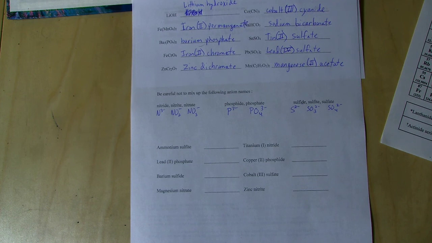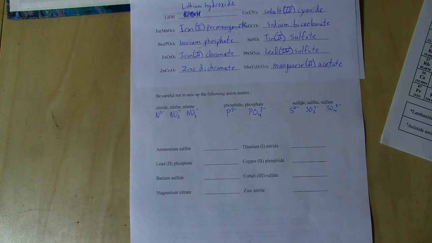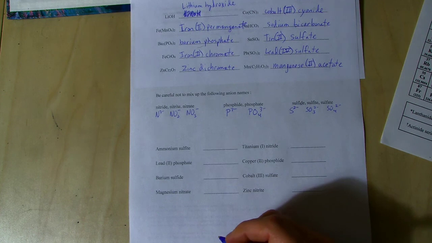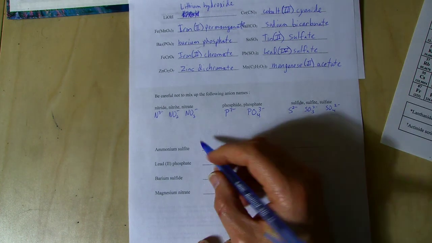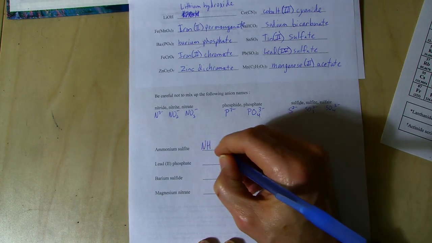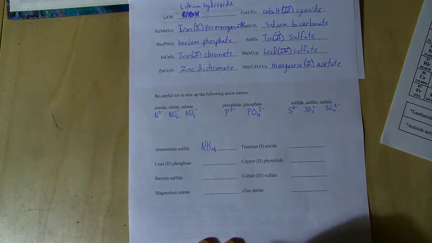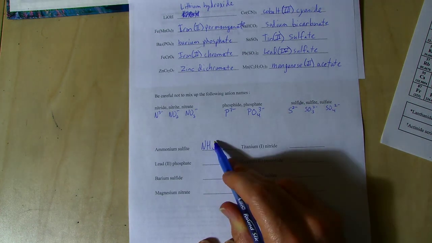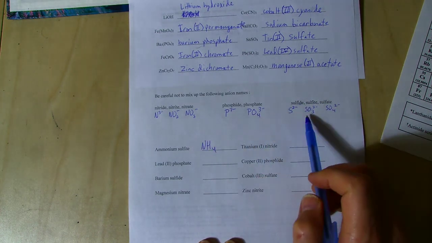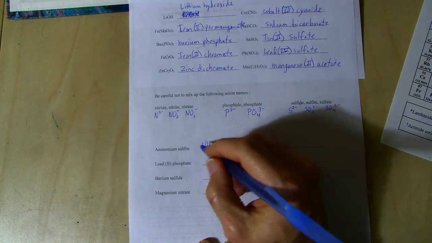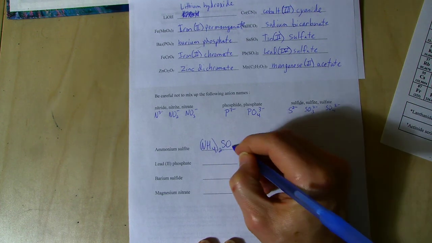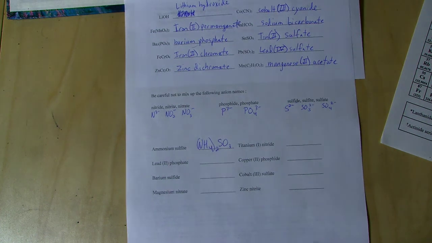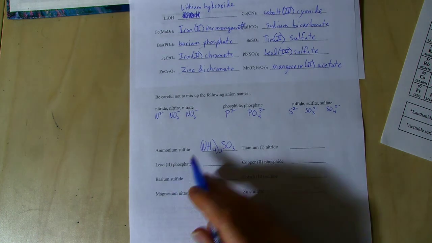Okay, you're back. Hopefully you got them right. Let me write these out really quickly. You have ammonium sulfite. Ammonium is NH4, with a +1 charge. Sulfite is the one that has a -2, so I need 2 of these to balance out. And then I put SO3 there.